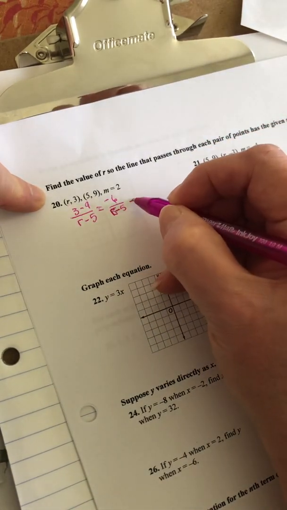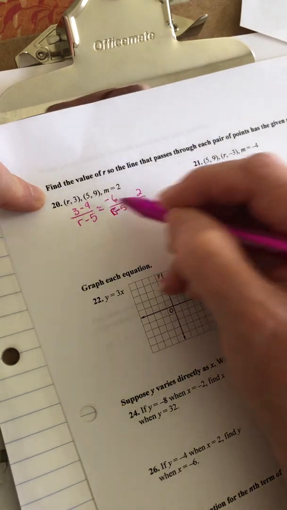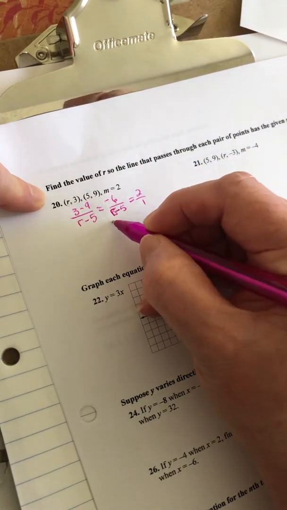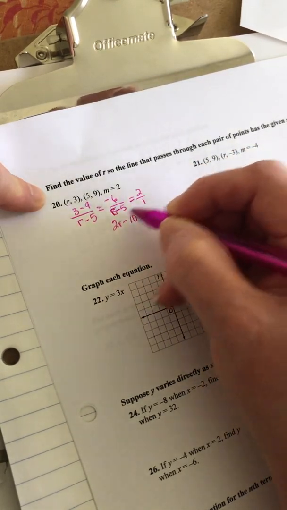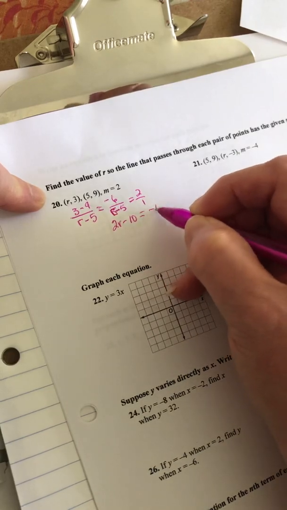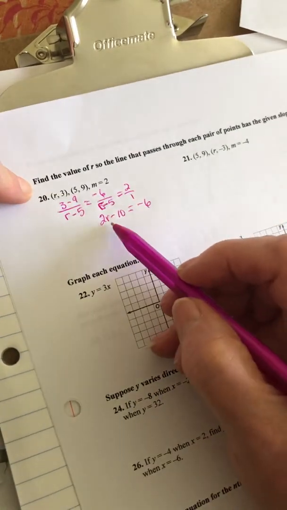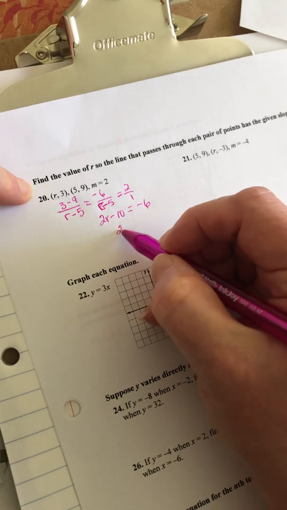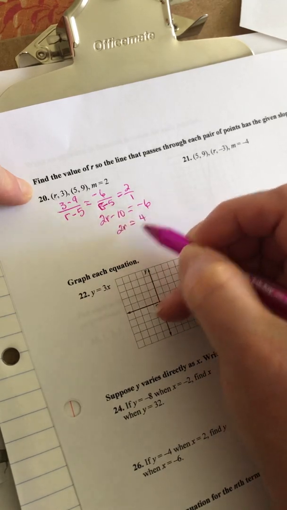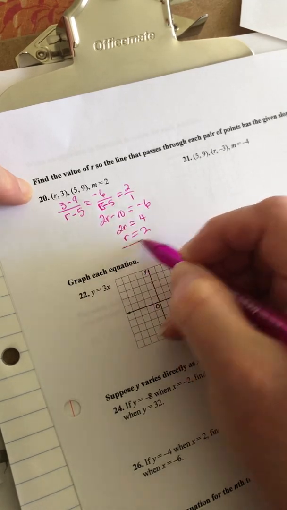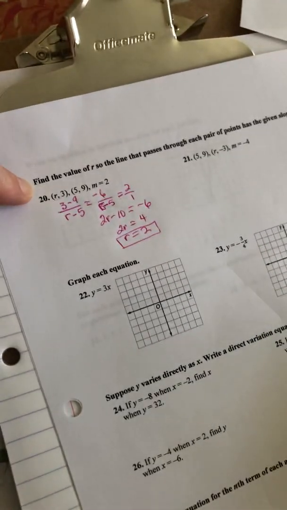But it equals 2, so it equals 2 over 1. And I just do cross products. So 2r minus 10, because I got to distribute, equals negative 6. So you add 10 to both sides. 2r equals 4, r equals 2. So your missing coordinate is 2.